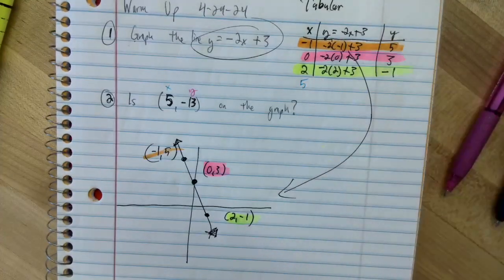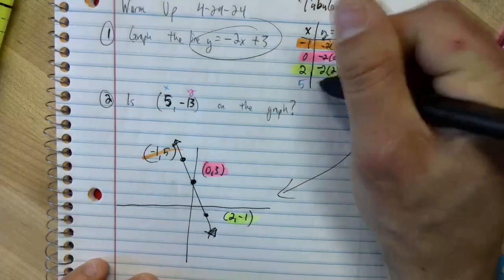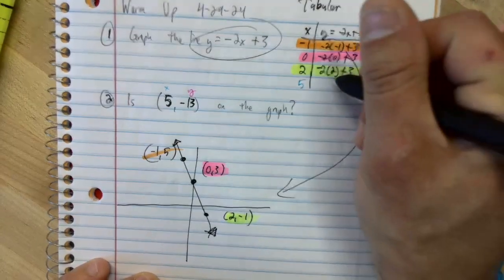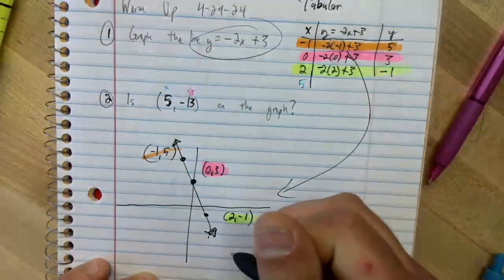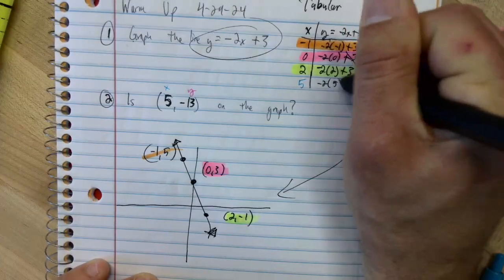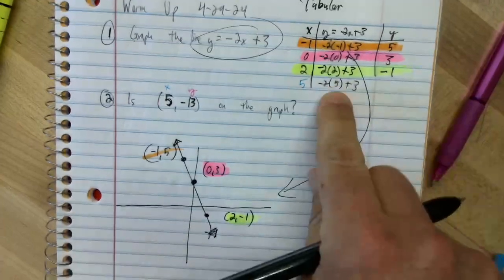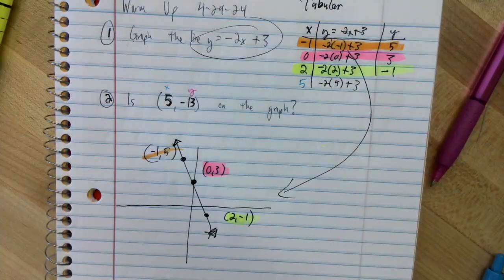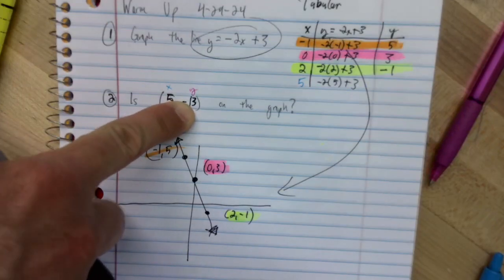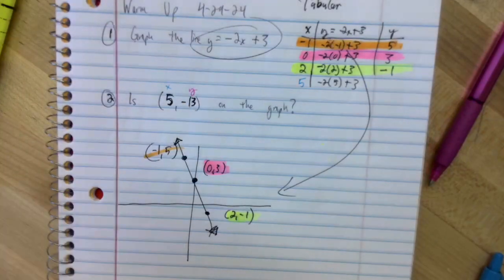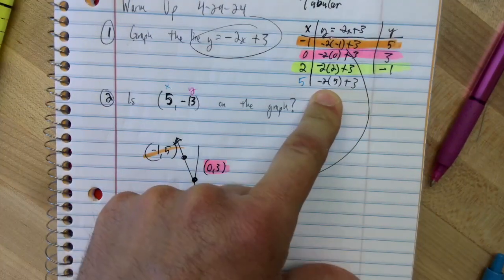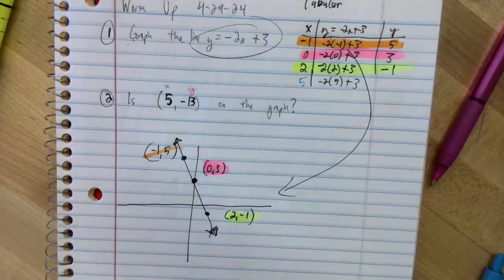Let's continue our table. If X is 5 and Y is going to be negative 2 times X plus 3, let's see if we get negative 13. So negative 2 times 5 plus 3. Is that going to give me negative 13? If it is, then this point is on the graph. If it isn't, then this point is not on the graph. So negative 2 times 5, negative 10. Negative 10 plus 3. Negative 13. No.